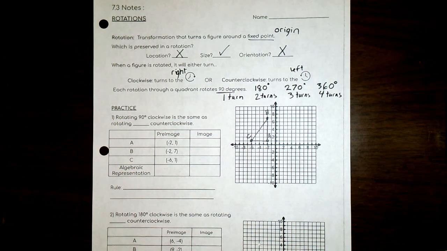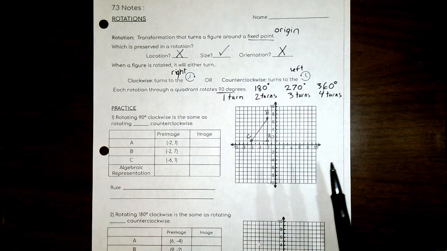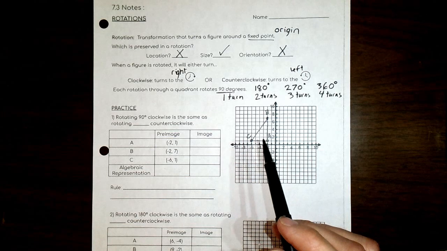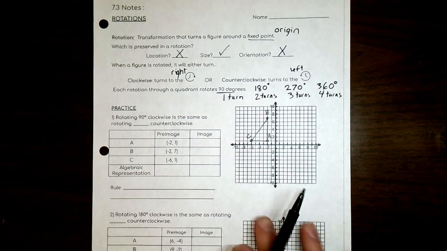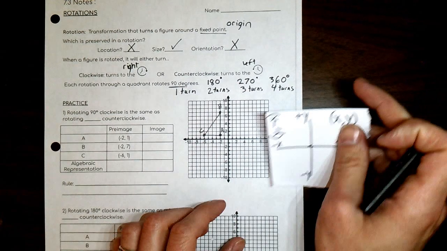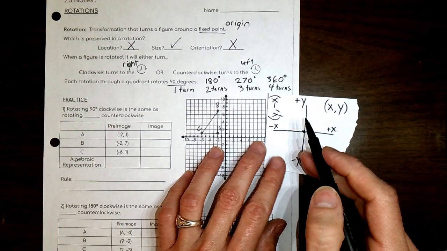clockwise is right, counterclockwise is left, and you know how many turns, and you have your little paper that you made, you should be fine on these problems. So I'm going to do the first one. You can kind of just watch, but kind of copy what I'm doing, you know.